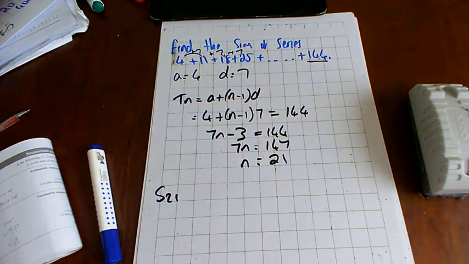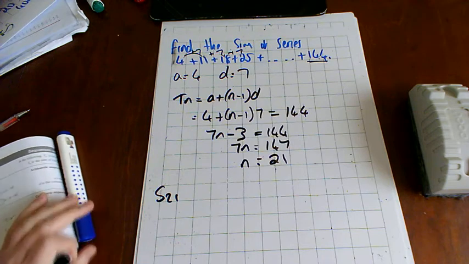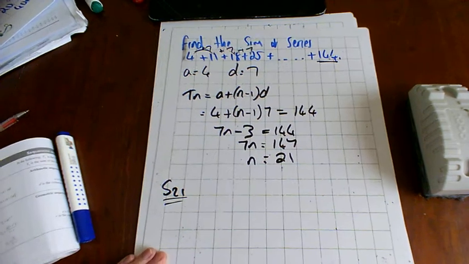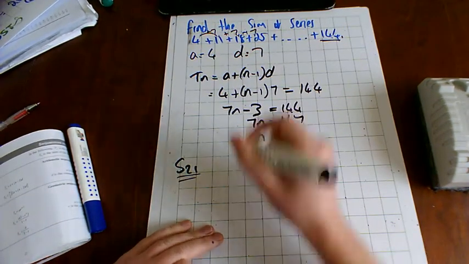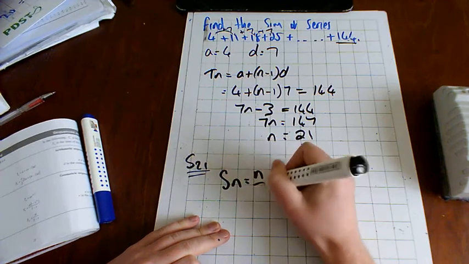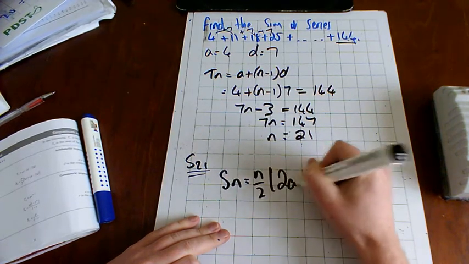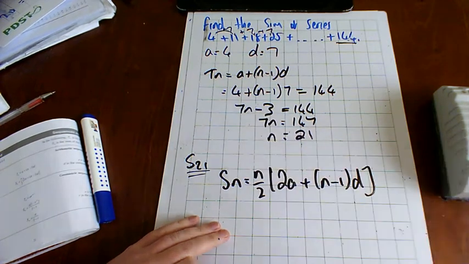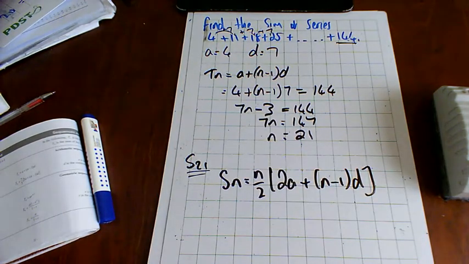Now if I'd given you this as the first example, I think this would be way too difficult. So I think the book is incorrect in starting off with this. You've never seen series before. So what we're going to try and find is S21. So I write down the formula for the series because it does ask us for the sum. So Sn is equal to n over 2 times 2a plus n minus 1 d. And this is where it comes into play.